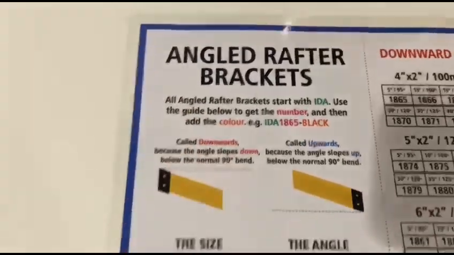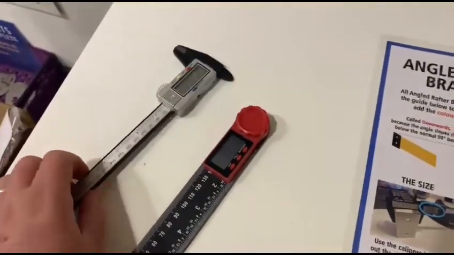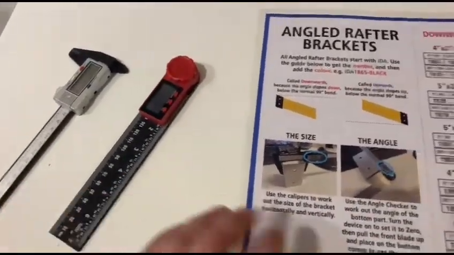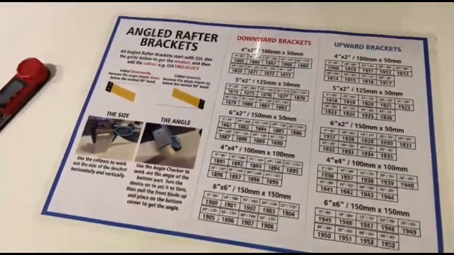I've also supplied a pair of calipers and an angle gauge, so you've got all the tools you need to work out exactly which rafter bracket you've got.